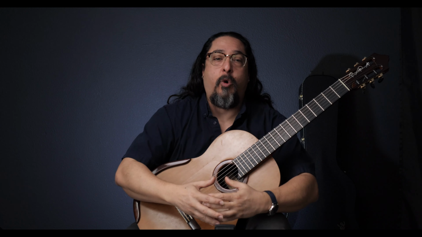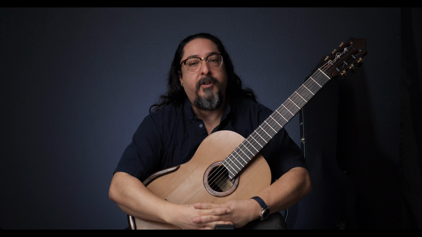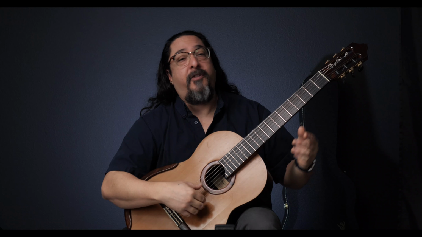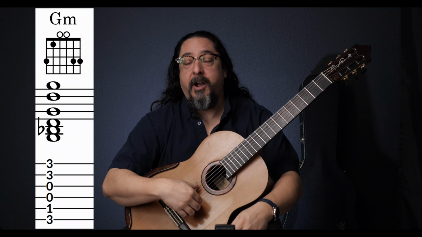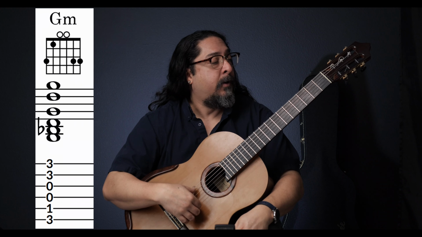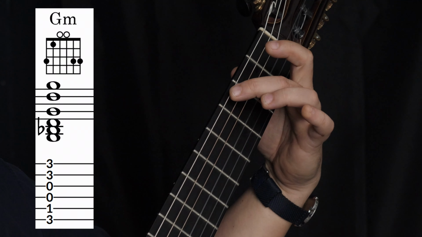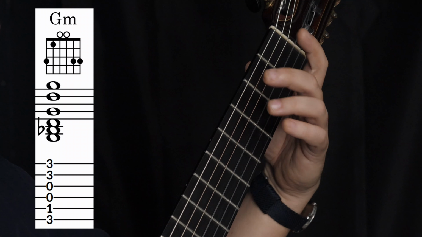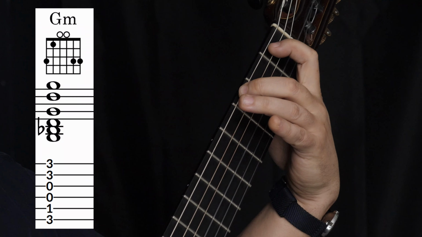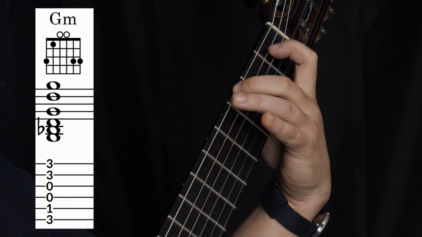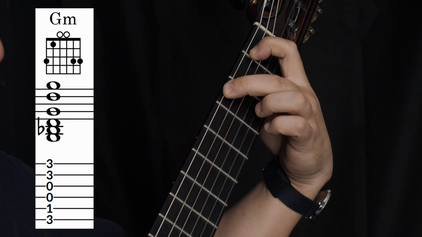And again, the E minor chord has a melancholy sound to it, a reflective sound, and is often used in ballads and pop music. And finally, we're going to be playing the G minor chord. For the G minor chord, we're going to be placing our second finger on the 3rd fret of the 6th string. We're going to place our index finger or our first finger on the 1st fret of the 5th string.